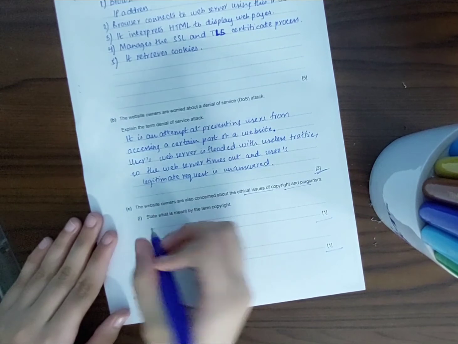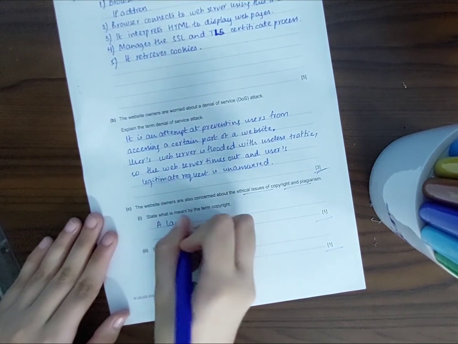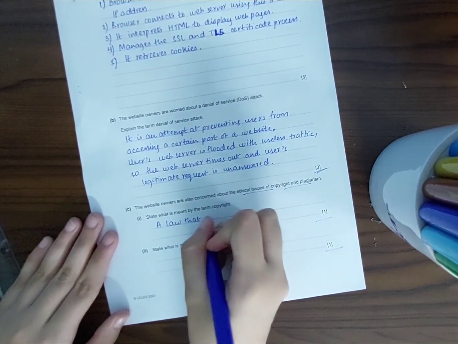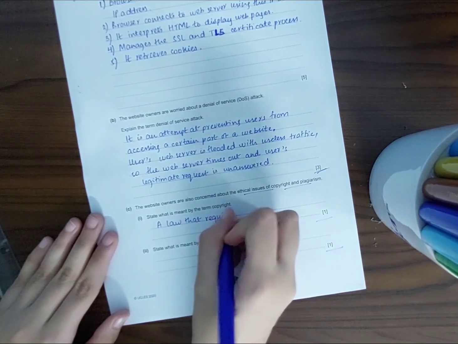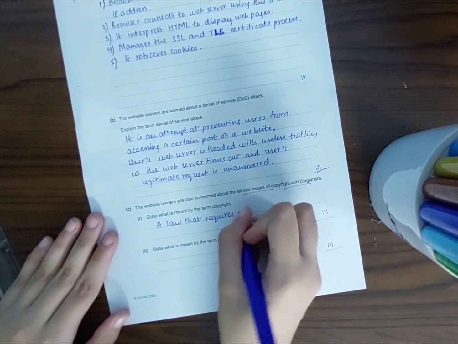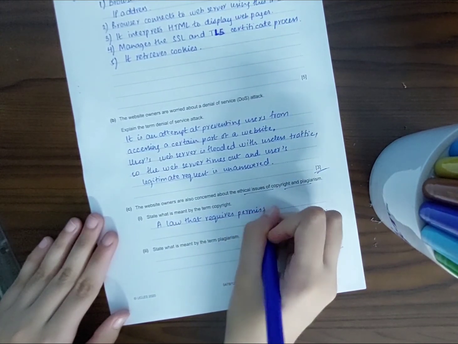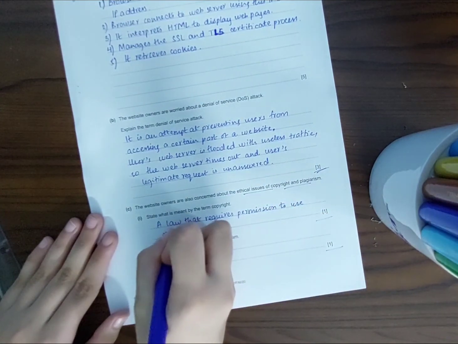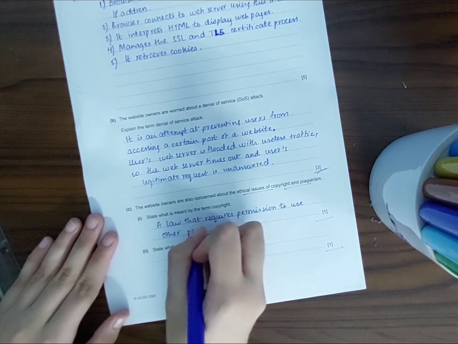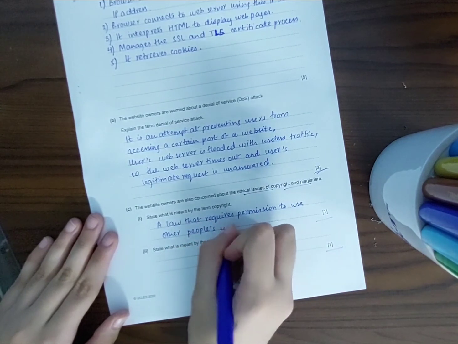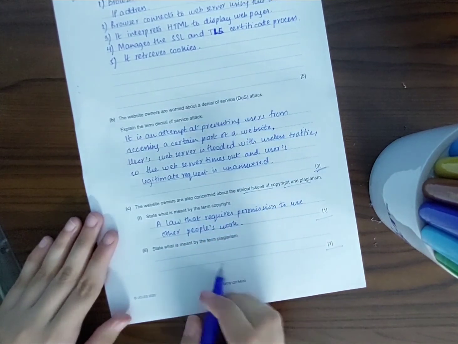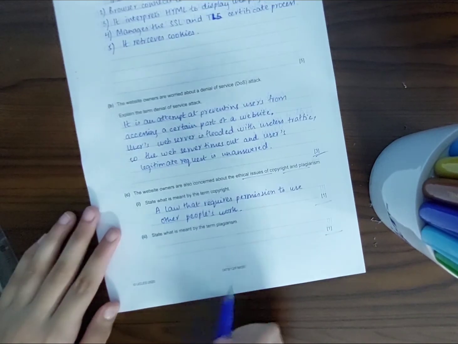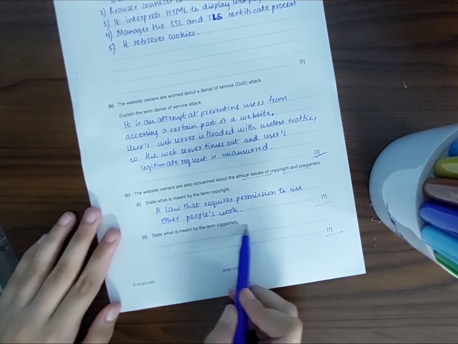So you can write that a law that requires permission to use other people's work.